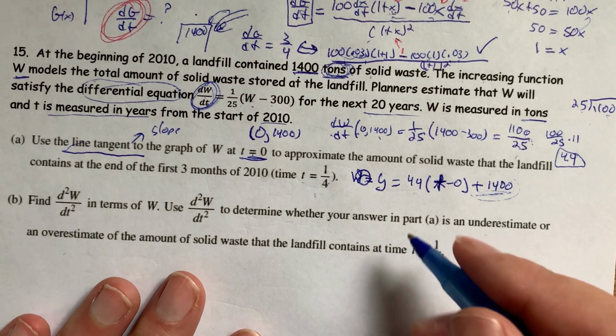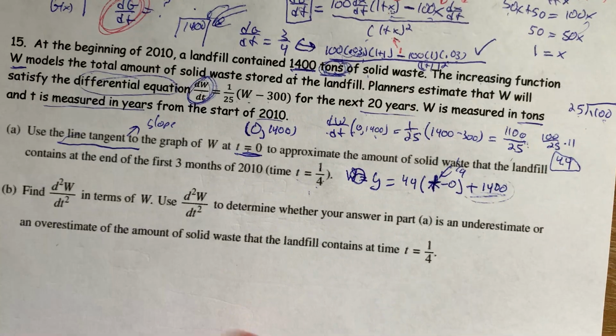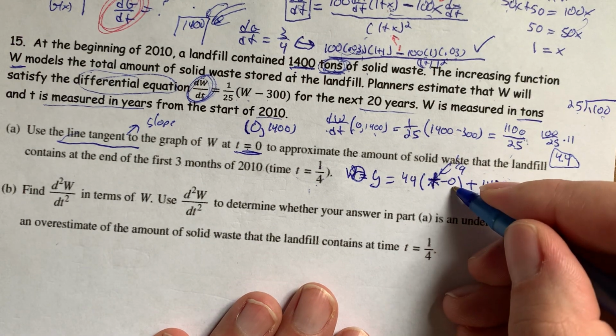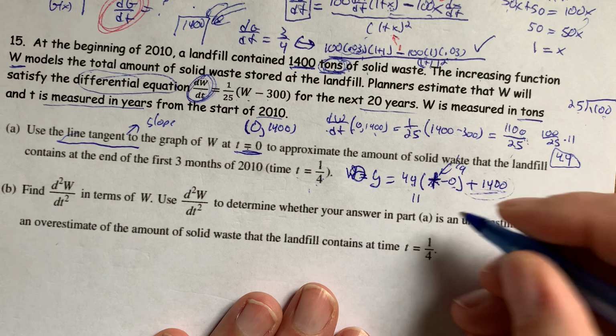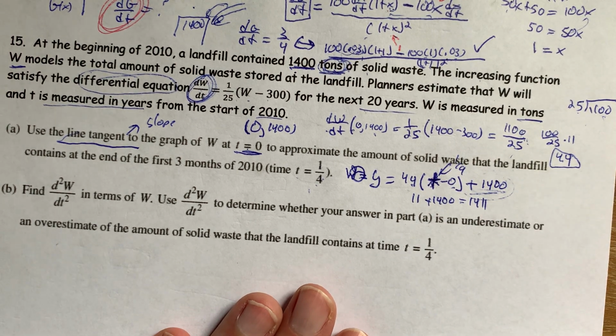And so we can use a time of 1/4. We'll plug in 1/4 here to estimate about how much waste there is. So a fourth minus 0 is a fourth. A fourth of 44 is 11. 11 plus 1,400 is 1,411.